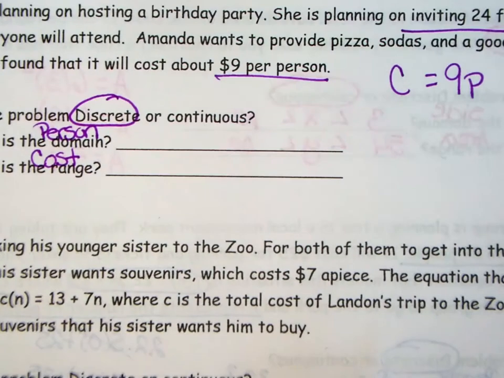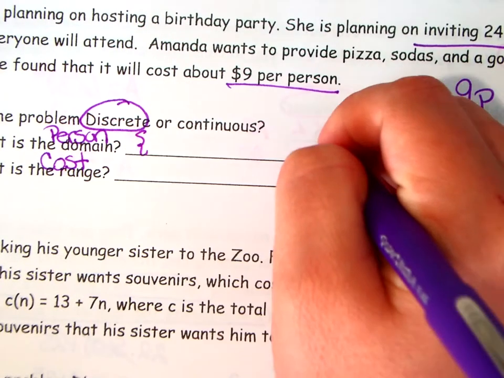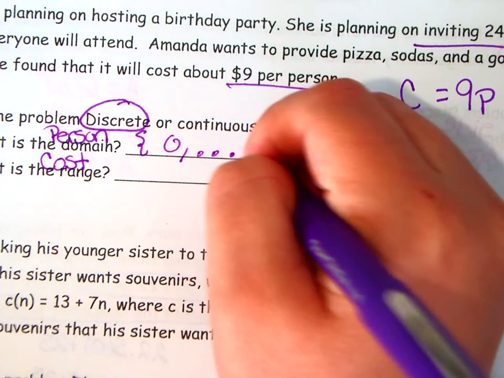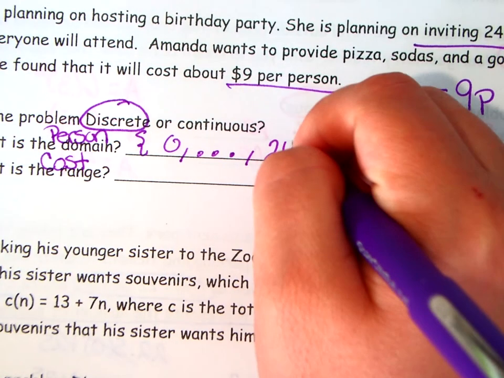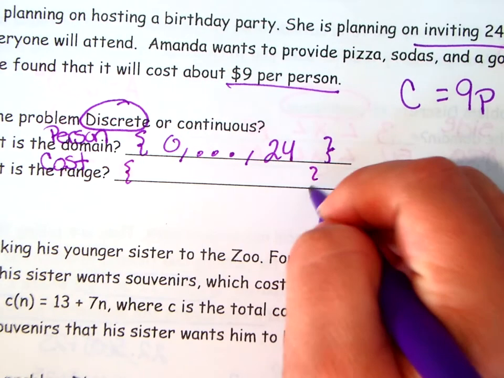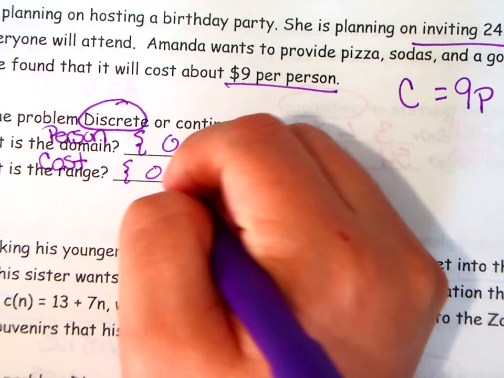Gotta list it out. So what's the least amount of people that can go to this party? And what's the most? Good. Now, if 0 people go, how much does she have to pay? 0, because 9 times 0 is 0.